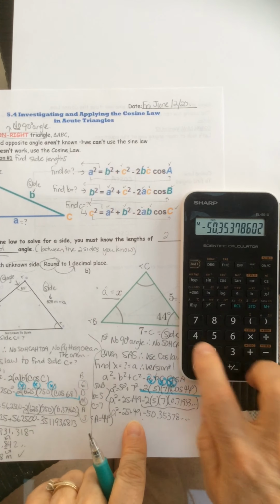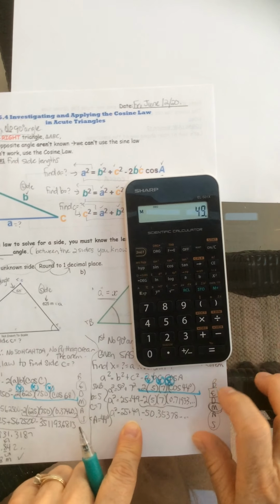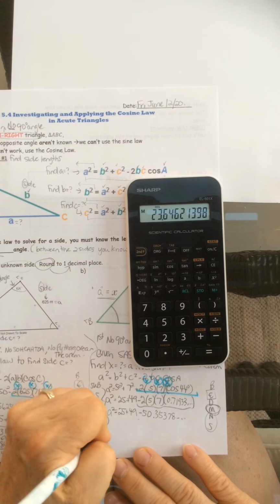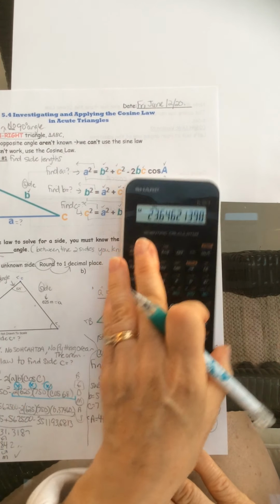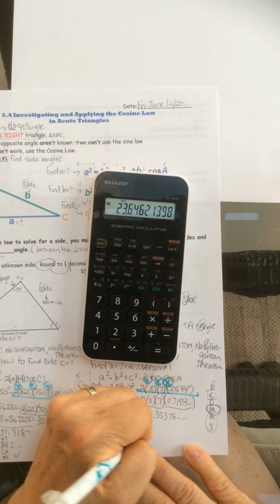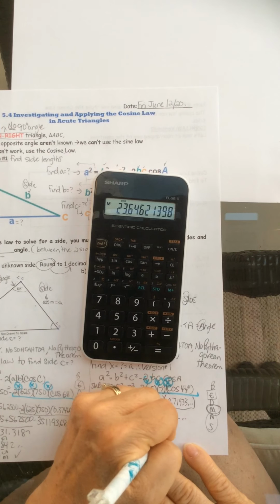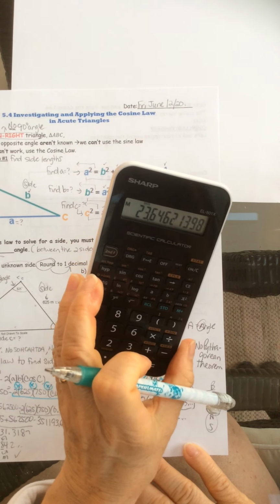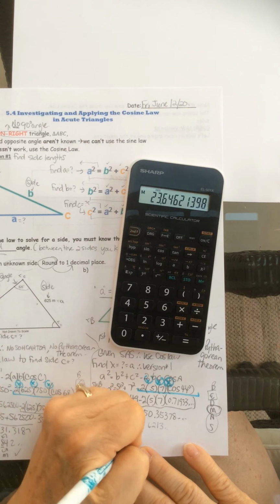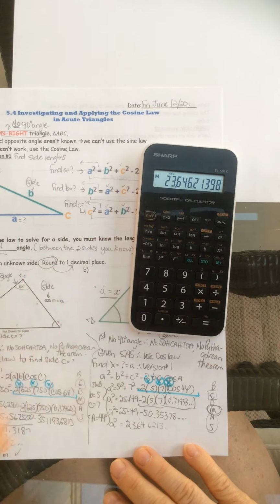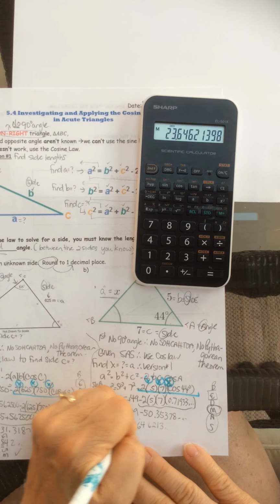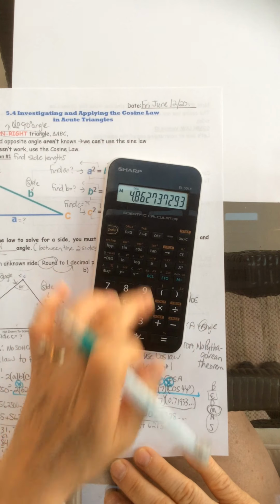I just put plus 49 plus 25. So a squared is equal to 23.64621..., blah, blah, blah. Now the opposite of squaring something is the square root, so take the square root of that number.